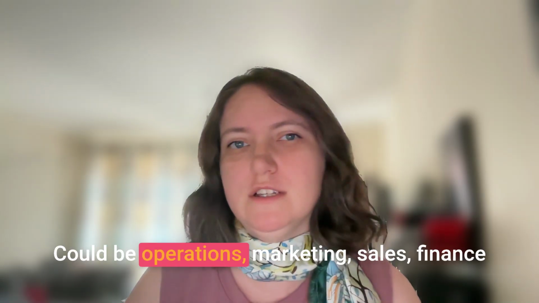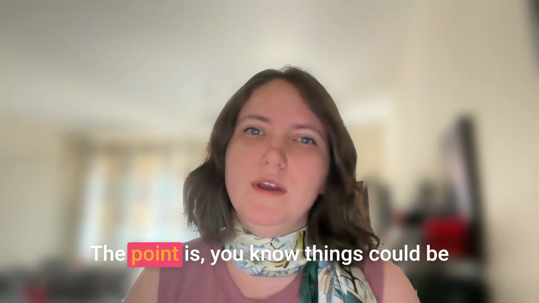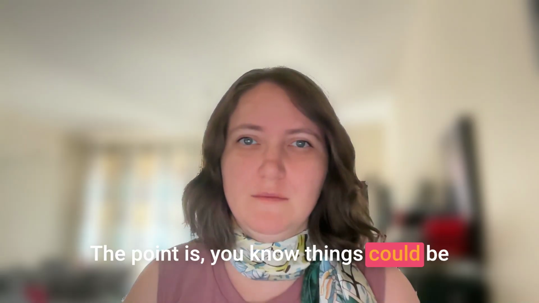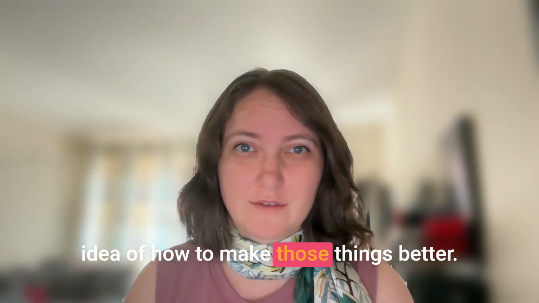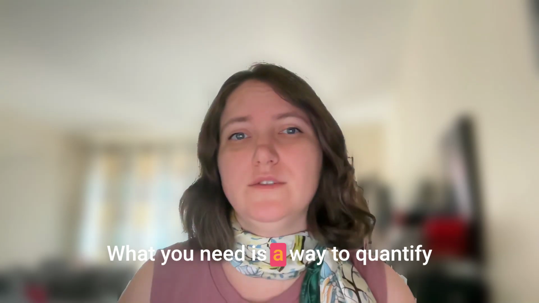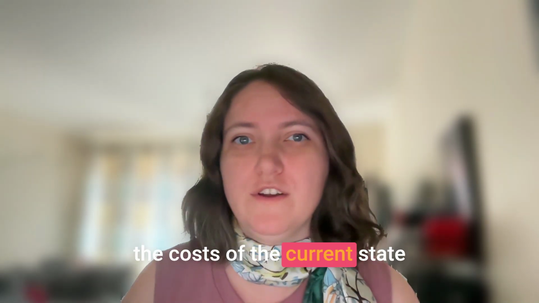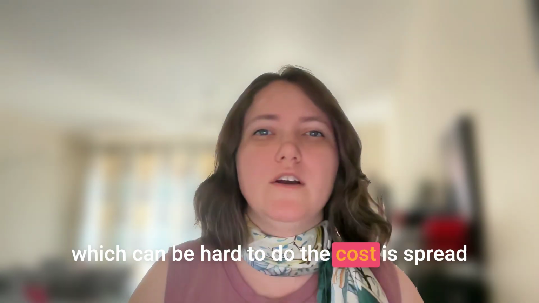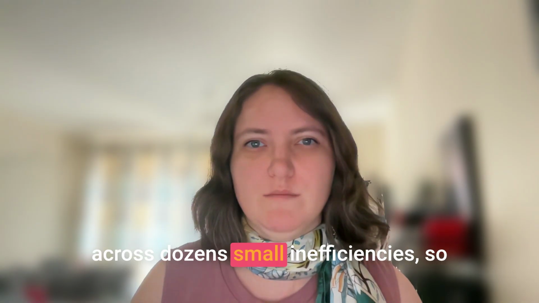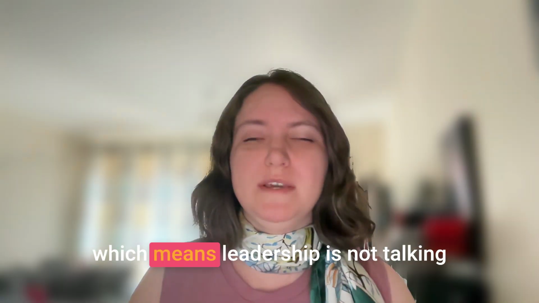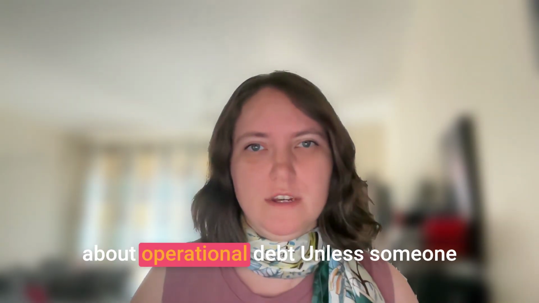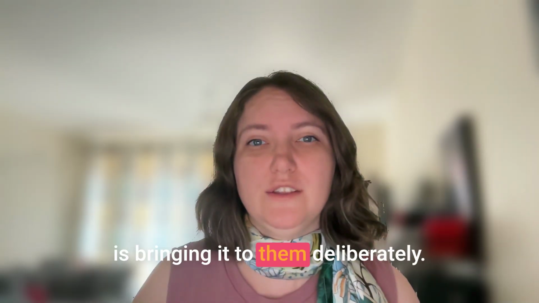It could be operations, marketing, sales, finance. Point is, you know things could be better, and you may even have a reasonable idea of how to make those things better. What you need is a way to quantify the costs of the current state, which can be hard to do. Cost is spread across dozens of small inefficiencies, so they don't show up in one line of a report, which means leadership is not talking about operational debt unless someone is bringing it to them deliberately.